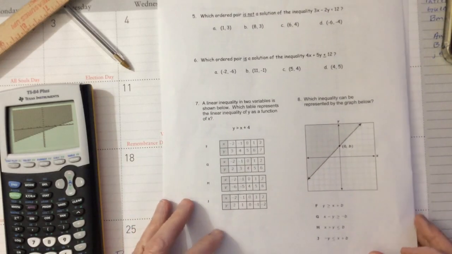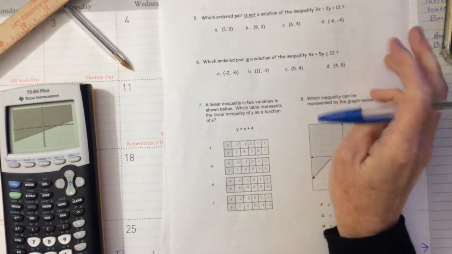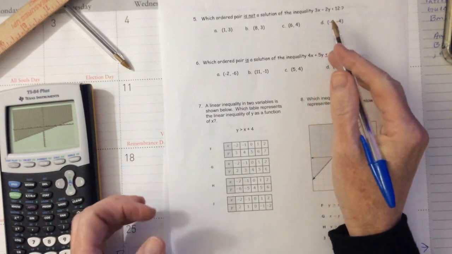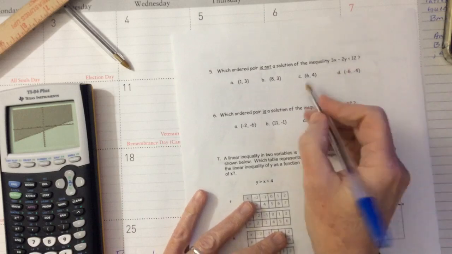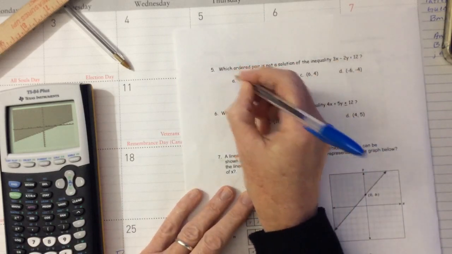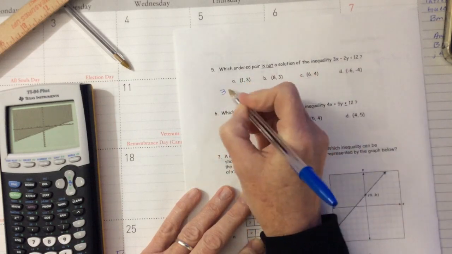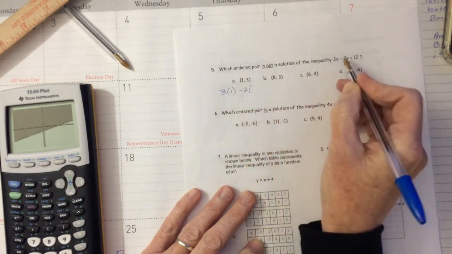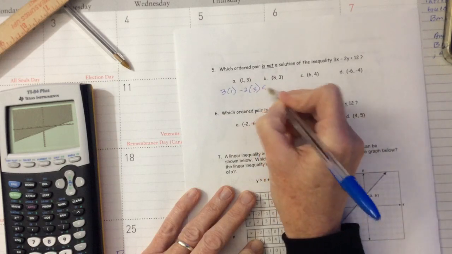Okay, it says, which ordered pair is not a solution of this inequality? I'm going to do this an easy way that I might not have shown y'all, but since there's so many of these, let's just do it by hand. So we know the equation is 3, and I'm just going to plug this in. 3 times 1 minus 2 times y is 3 is less than 12.